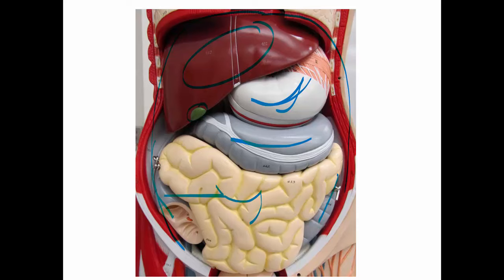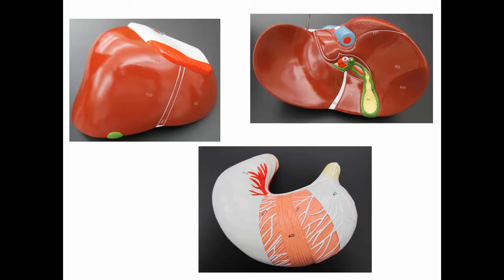All right, so now let's take these organs out, because remember, you have to look at them individually. Be prepared for these organs to be taken out of the models. So this is a view of the liver. Again, here's your gallbladder. This is a posterior view. You're looking at the back side of the liver. So your gallbladder, you can tell, is on the posterior aspect of the liver. So here's your gallbladder, and then here is your liver.